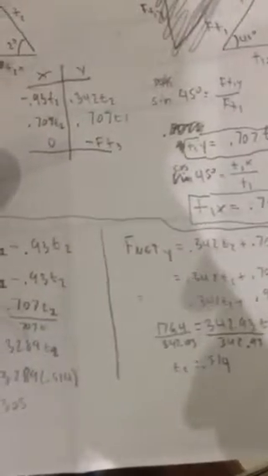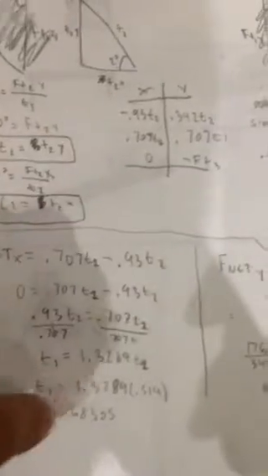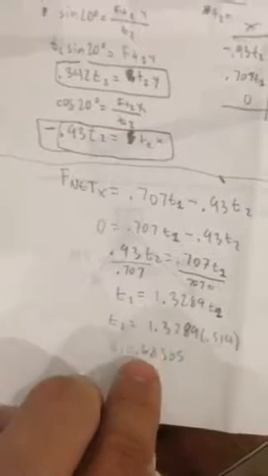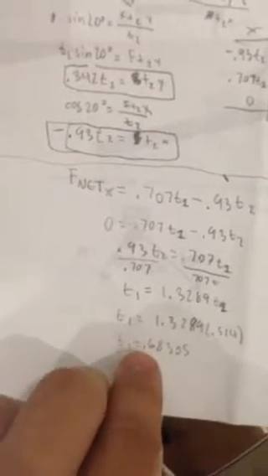So the value of T2 would be 0.514. Now that we have the value of T2, we simply replace the values. In this case, 1.3289 times T2, which is 0.514, and then we just multiply it and we get this, which will be the force of T1. So T1 is equal to this, T2 is equal to this, and T3 would be equal to this.